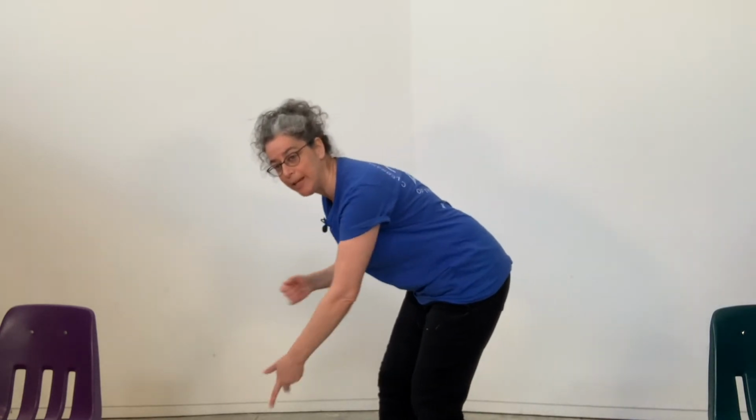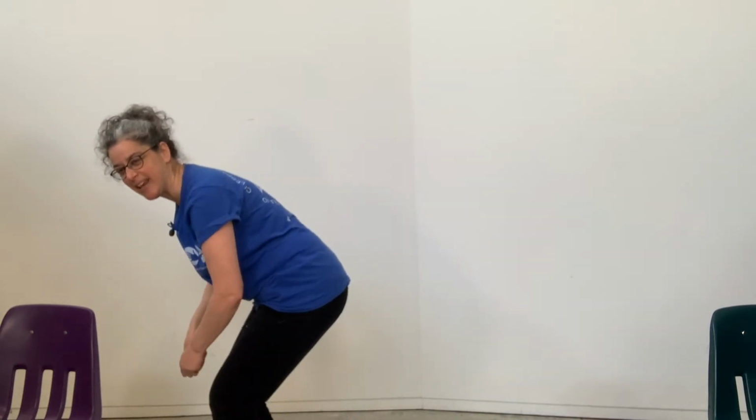So the whole time, you were bent over. Pick. So is that one locomotor or non-locomotor? What do you think? Locomotor. Right, because we're going somewhere. So let's do picking cotton like this. Pick. Step together, step and pick, step together, step and pick, step together.